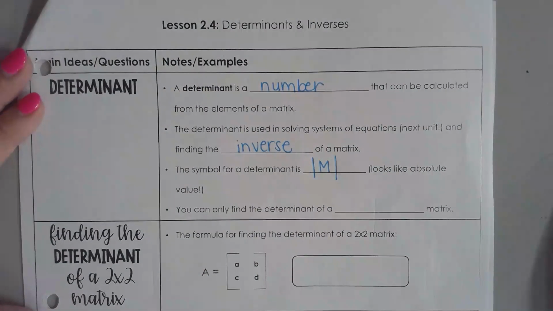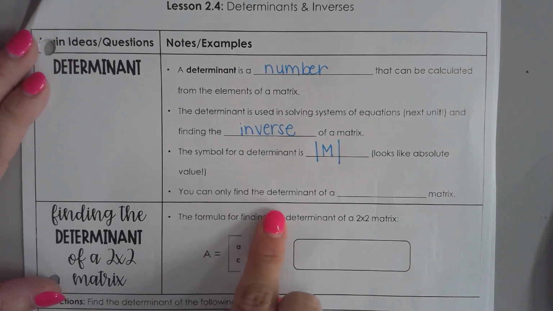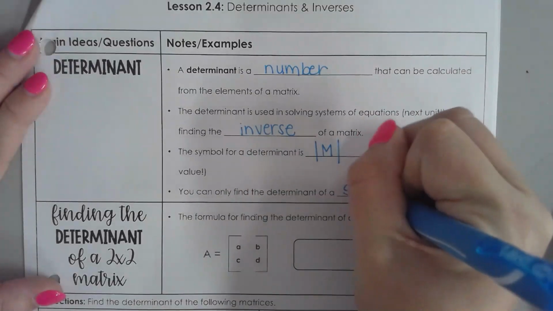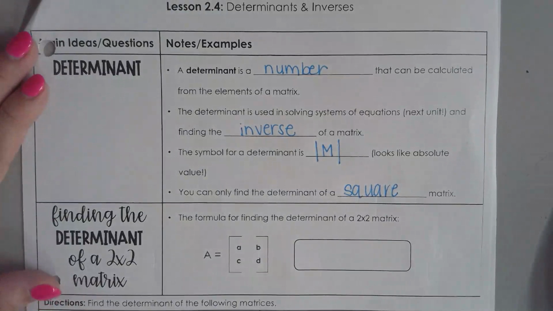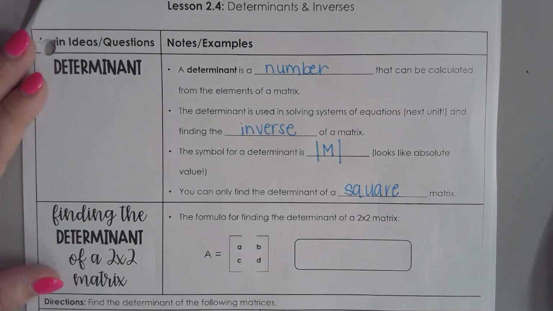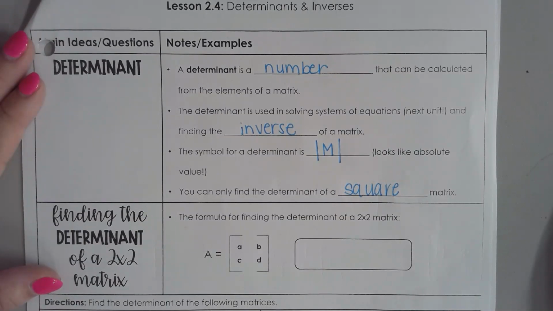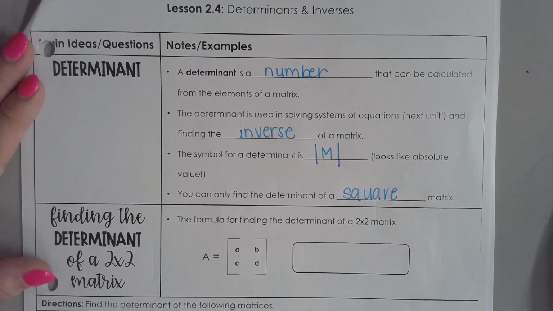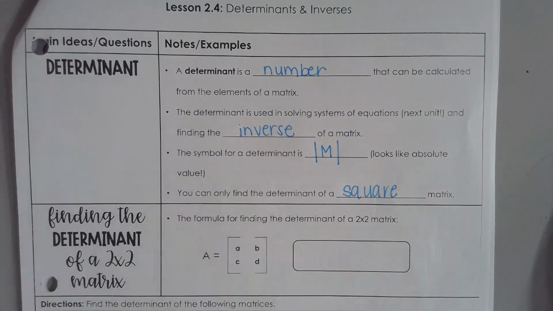Here's a big thing. You can only find the determinant of a square matrix. What is a square matrix? Well, they're all kind of like a box. What's special? What's the same? The number of rows and the number of columns are the same. So like a 2 by 2, a 3 by 3, a 4 by 4.